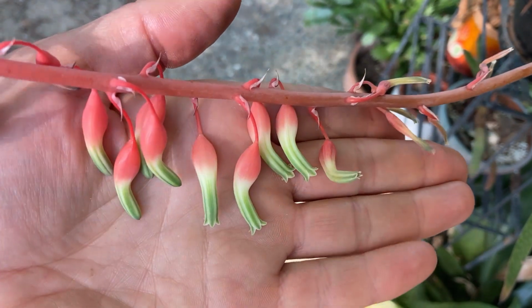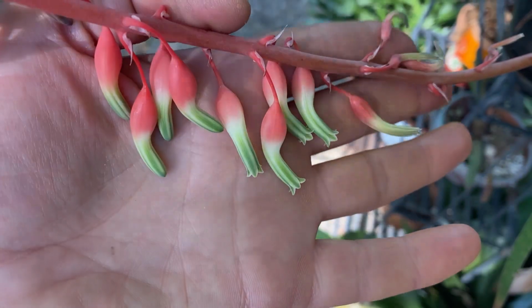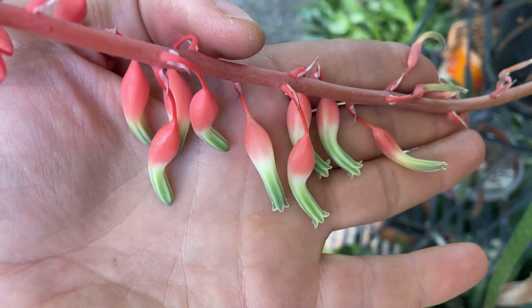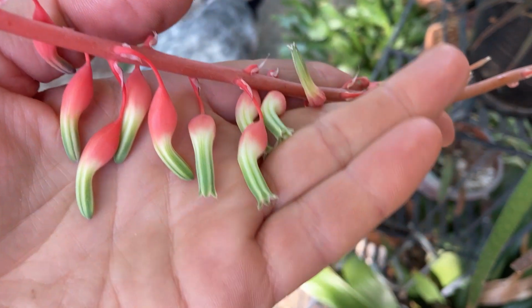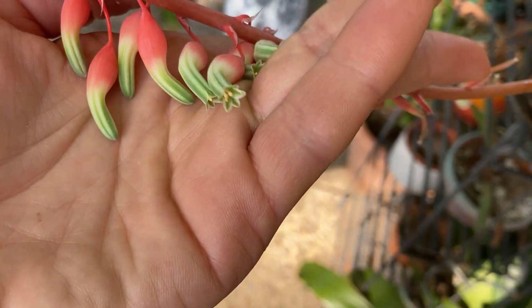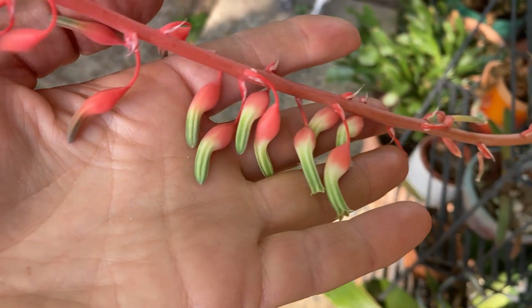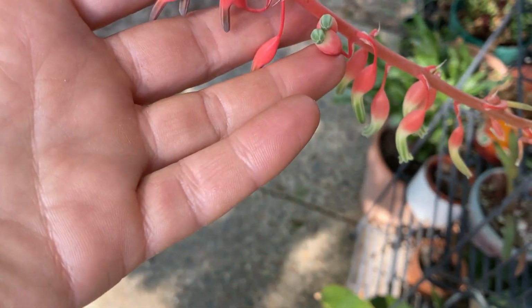The inflorescence is pretty uniform in all Gasteria species. In fact, the flower is how Gasteria got their name. It's shaped a bit like a stomach. Stomach in Latin is gaster. Multiple pendulous flowers grow on a long stem above the plant. The color is orange-red at the base, turning yellow-green on the ends.